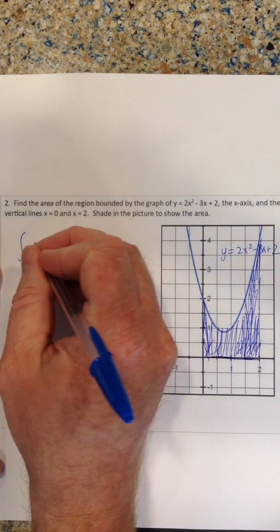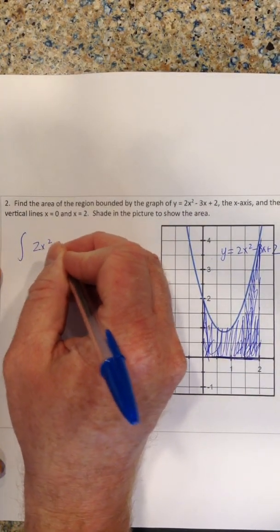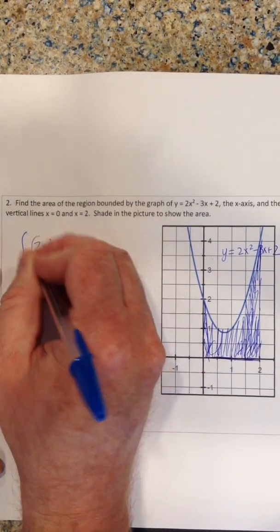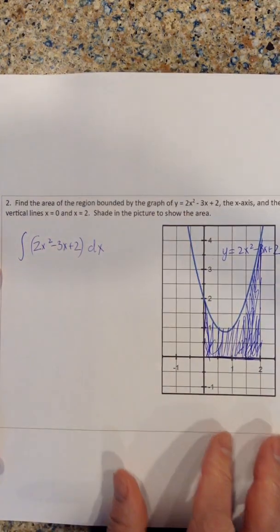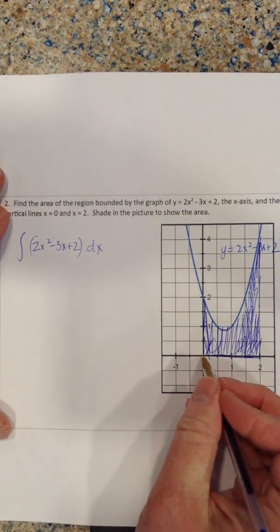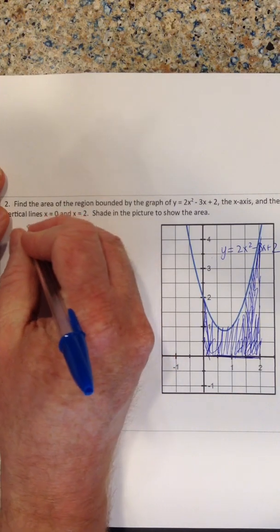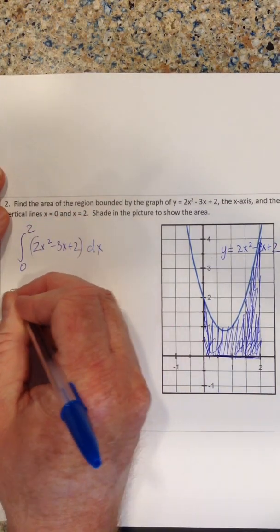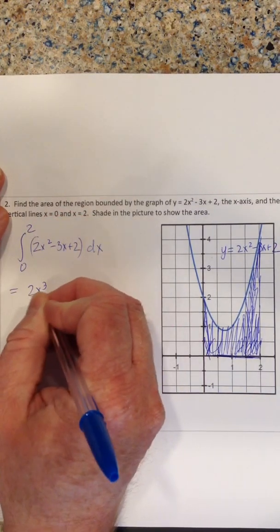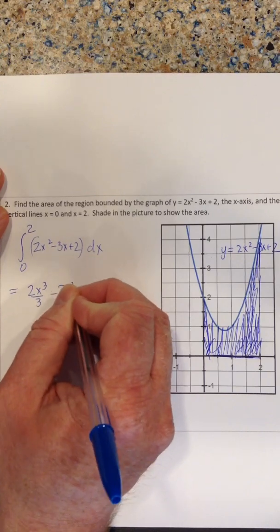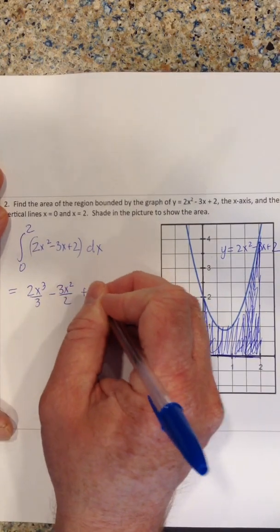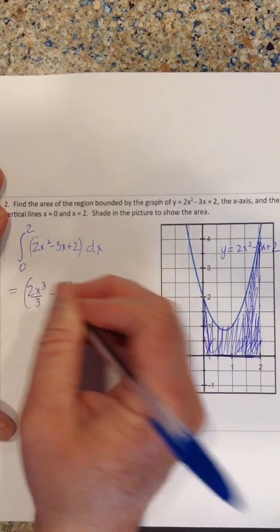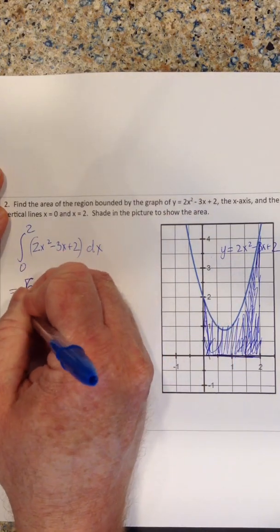So I want the integral of 2x squared minus 3x plus 2 dx from 0 to 2. So I'm going to take the antiderivative and I get 2x cubed over 3 minus 3x squared over 2 plus 2x. Actually, I'm going to do square brackets here.